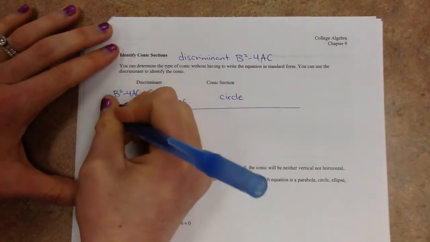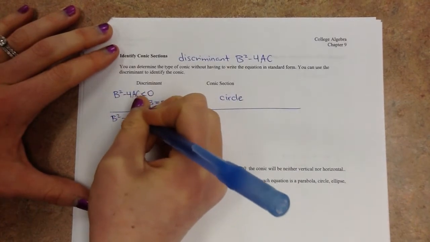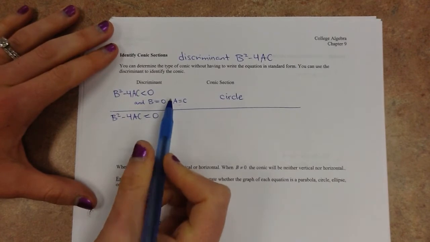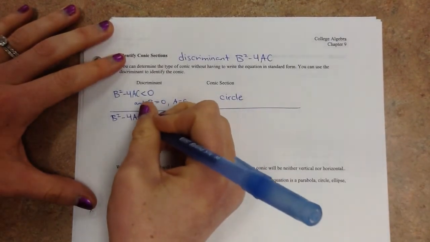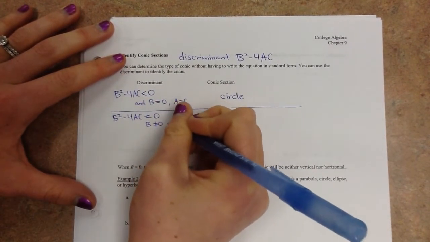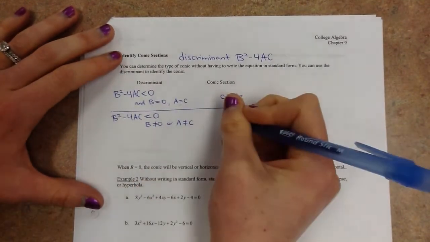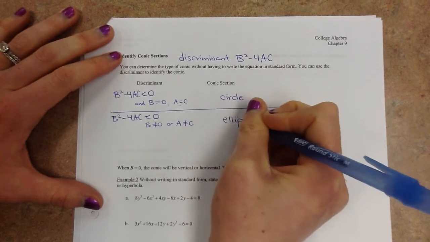Category number 2, let's say again that b squared minus 4ac comes out to be less than 0, but one of these things is not true. So either b isn't 0 or a isn't c. If it doesn't meet this perfect criteria to be a circle, then what we have is an ellipse.